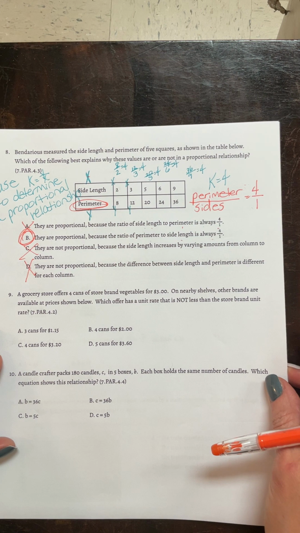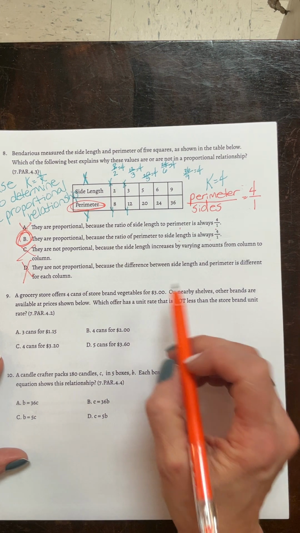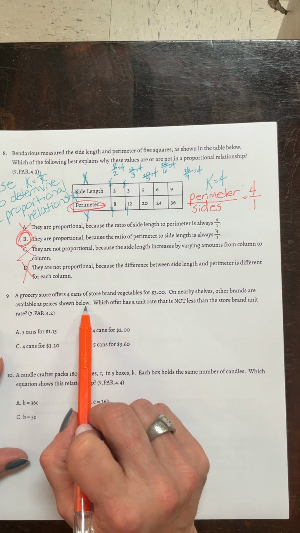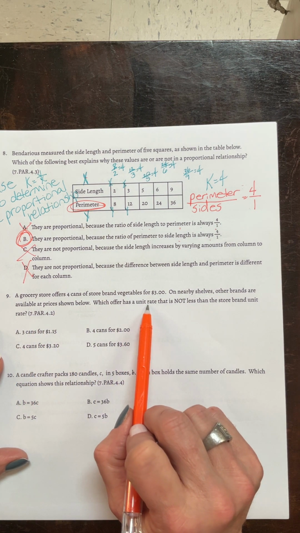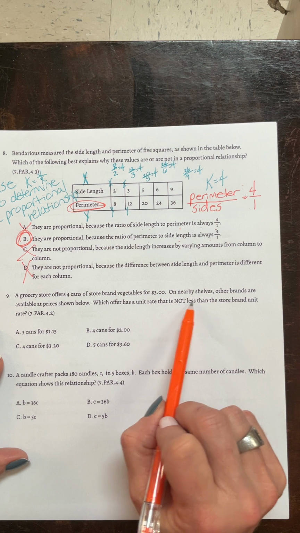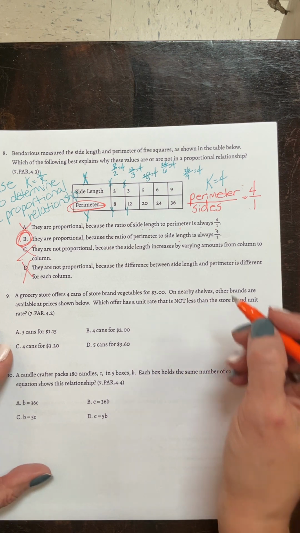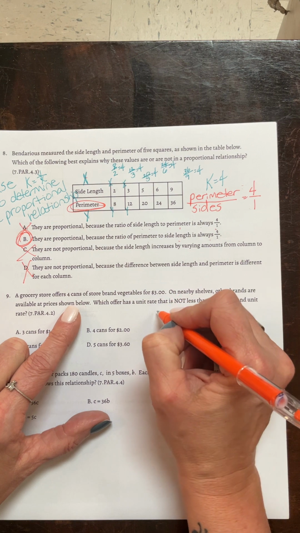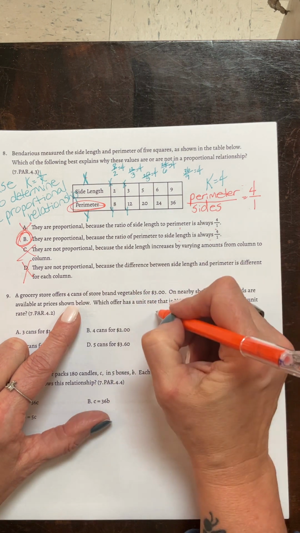A grocery store offers 4 cans of store-brand vegetables for $3 on nearby shelves. Other brands are available at prices below. Which has a unit rate that is not less than the store brand? To find the unit rate, we're going to do cost per can.